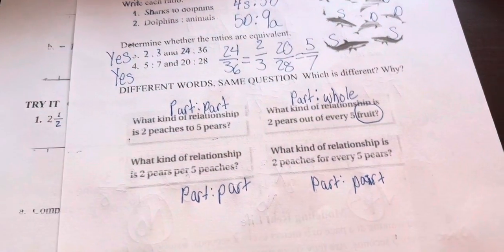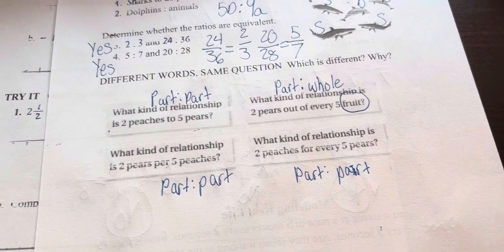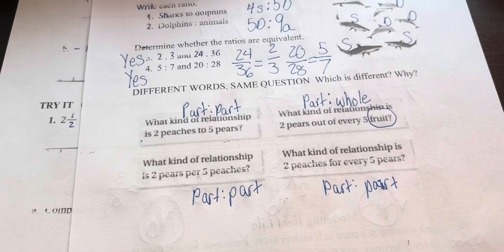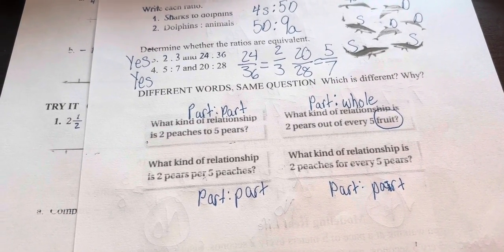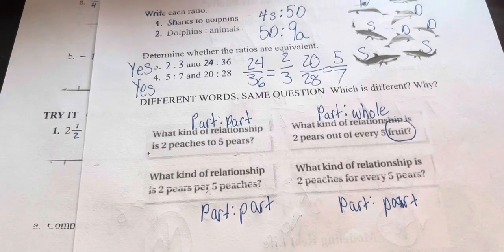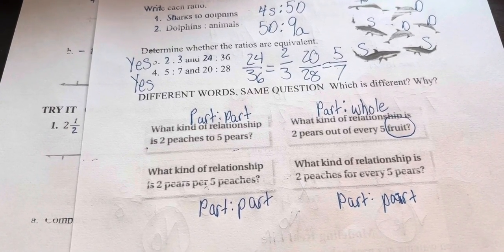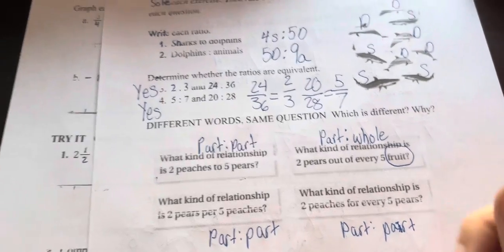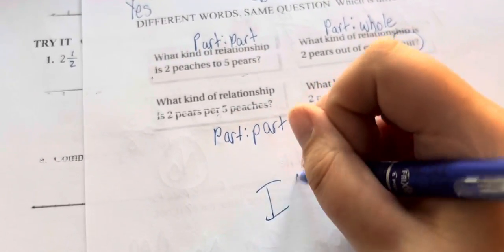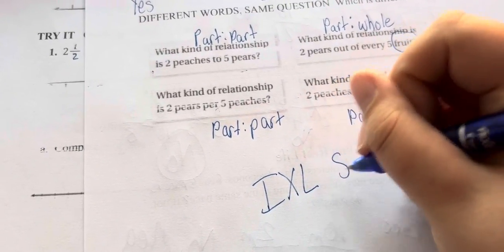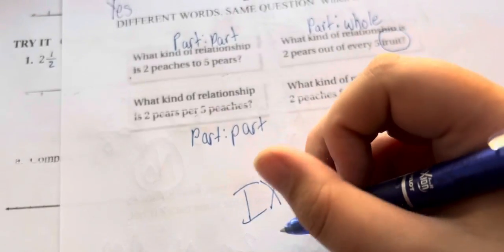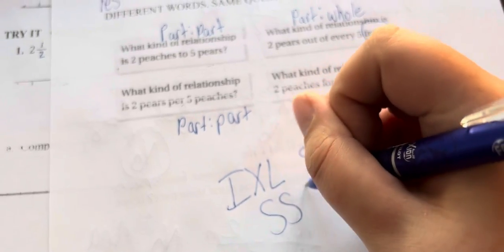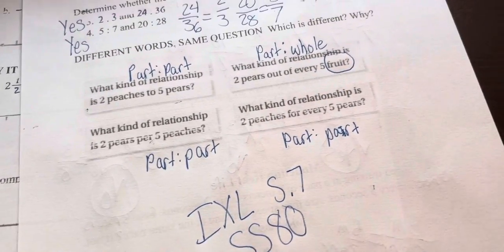Okay. Now, what you guys are going to do for the rest of the hour, the sub should have told you already, and I will have it on Google Classroom for you to see, but your iExcel is going to be S7, okay? And you are going to need to get to a SMART score of 80. Okay, I want you to take your time with it because it can get kind of hard.